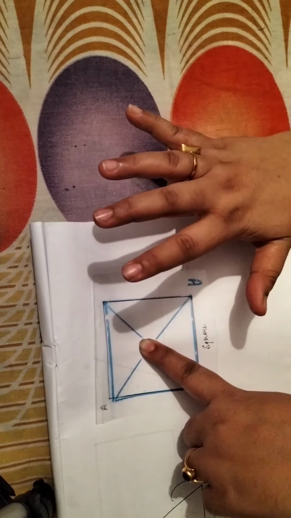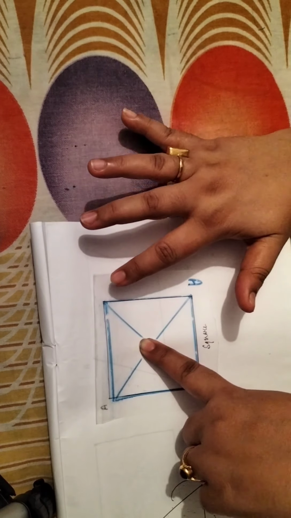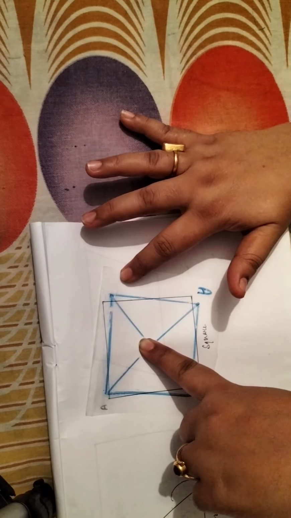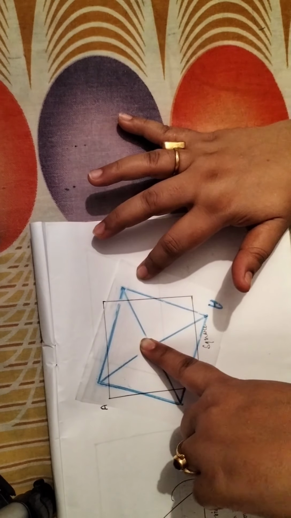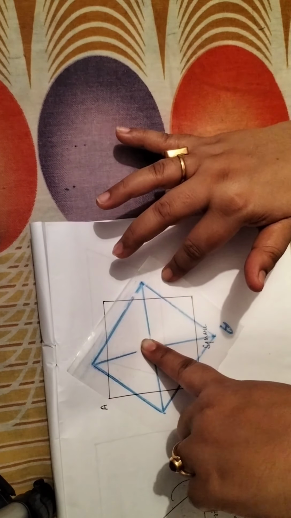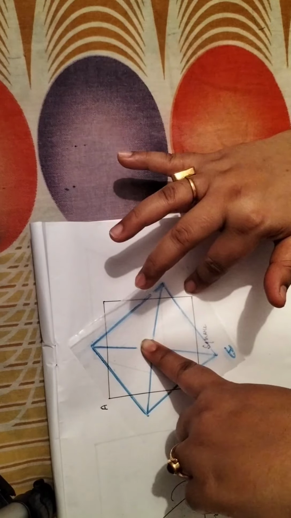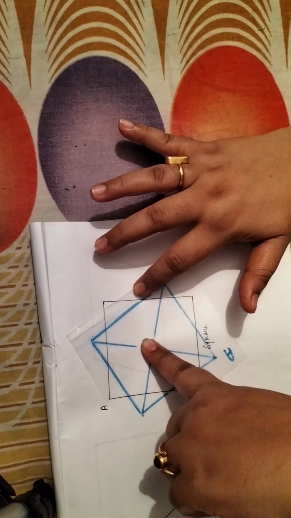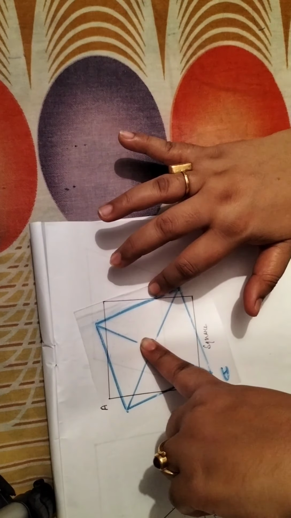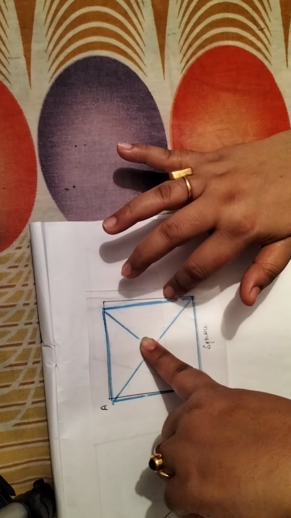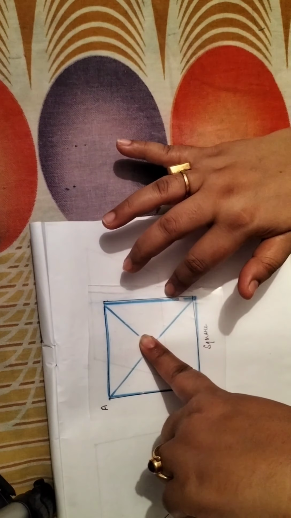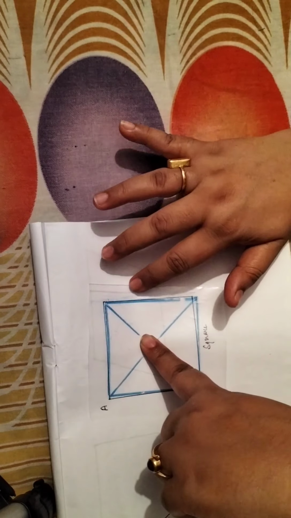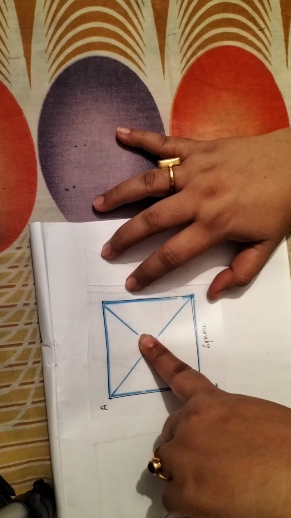Again, we have started the rotation. Already 2 rotations are completed, and we have got back the original configuration twice. Now we are going for the third rotation. Let's check. Yes, again we have got the original configuration after the third rotation.